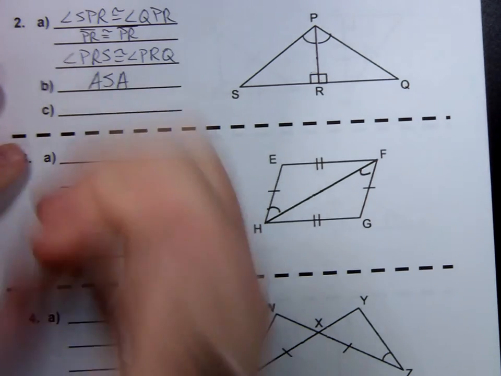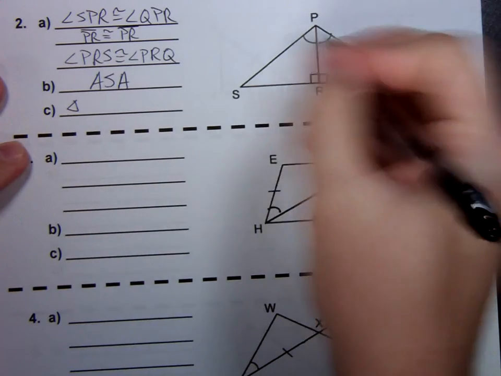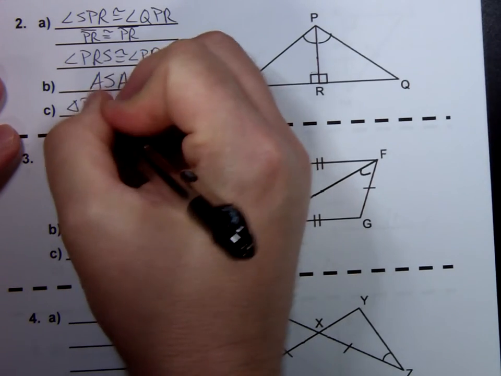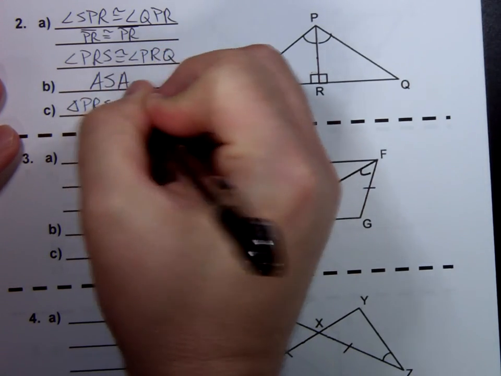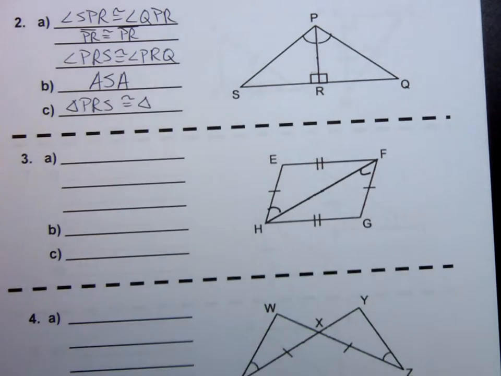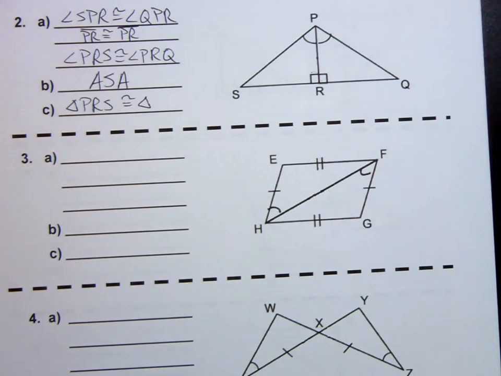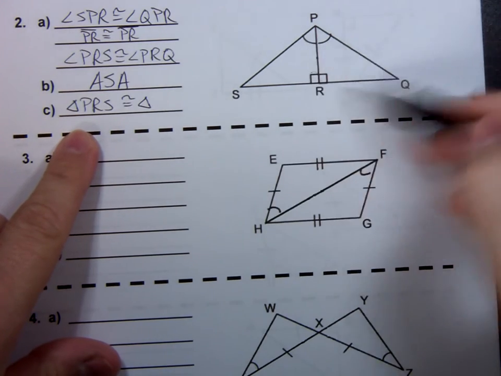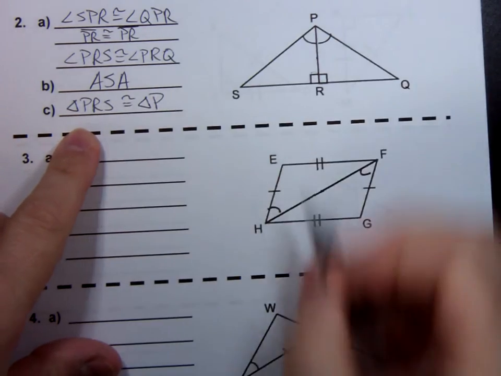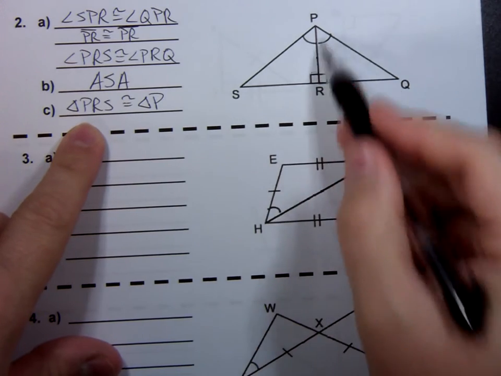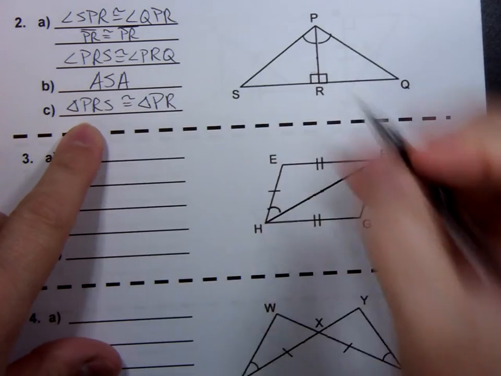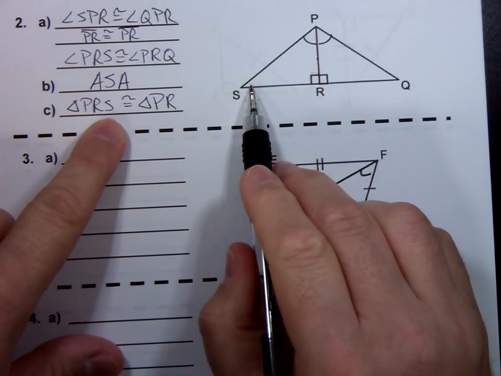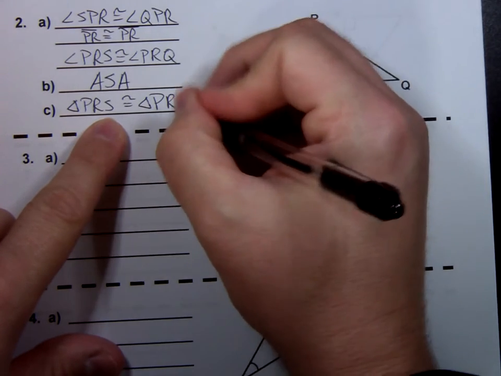So now I'm ready to write the congruent statement. I name the first triangle. I'm going to call it triangle PRS. And once I've determined the order of the letters for the name of the first triangle, that's going to determine the order of the letters for the second triangle. They got to go in corresponding order. Now the P from this triangle corresponds with the P from this triangle. R from this triangle corresponds with R from this triangle. So the only thing that we have to really work on much at all is the S corresponding with the Q.